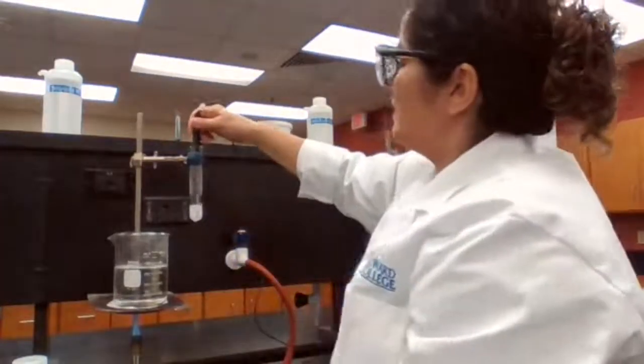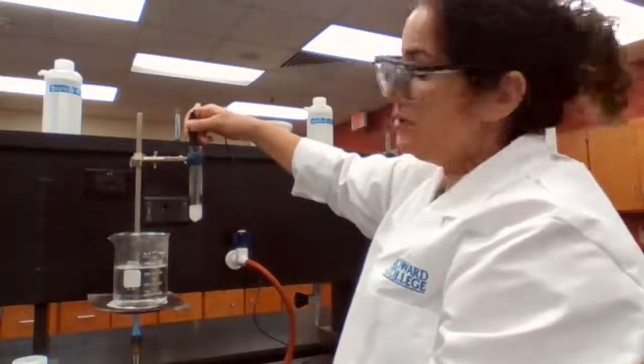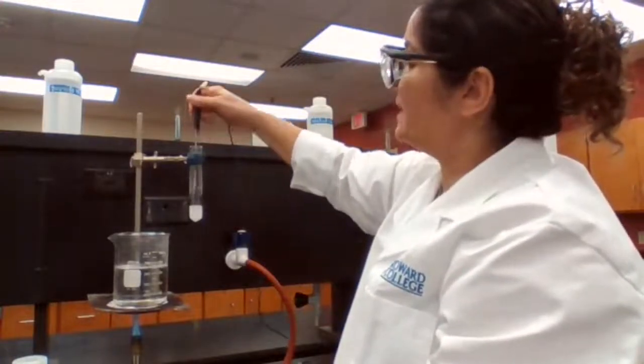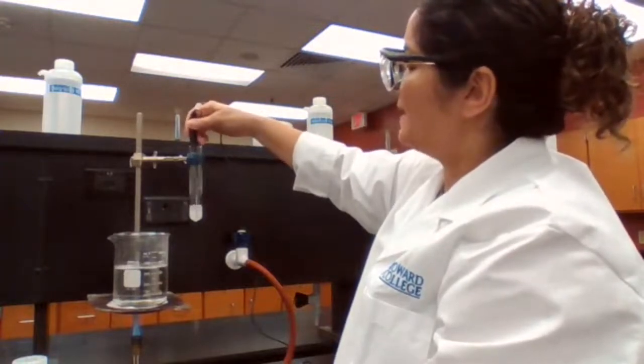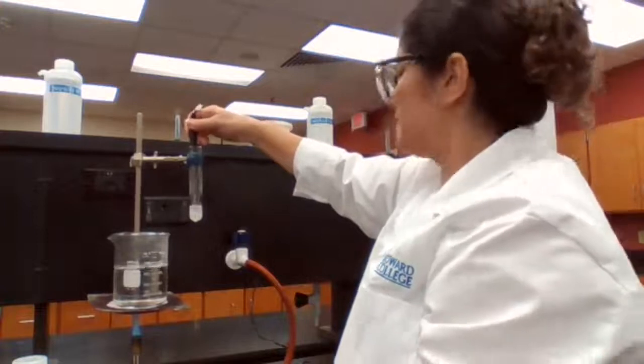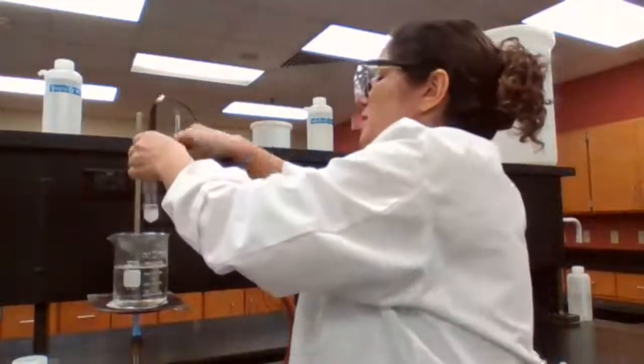So when we add the solute, freezing point will be depressed. So basically it's going to freeze at a lower temperature. I don't want to increase it too high because then I have to spend time to get it lower.